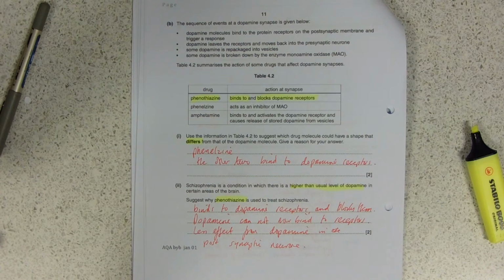So a question that seems very complicated, but actually the answers are fairly simple.